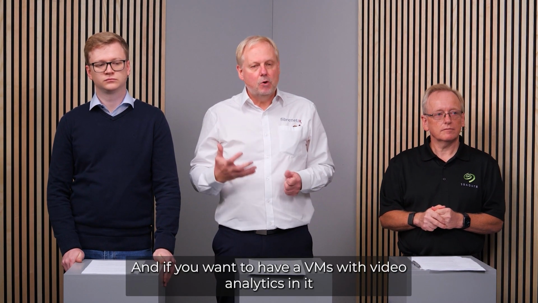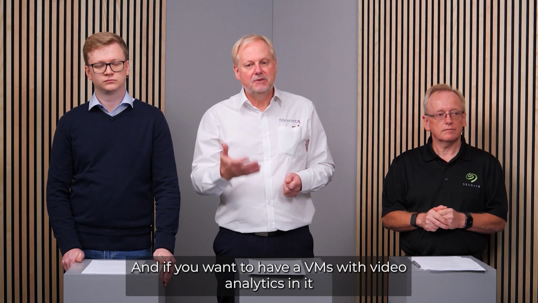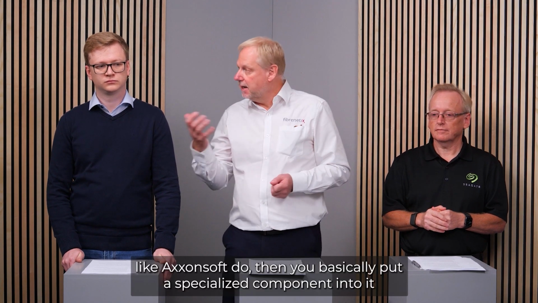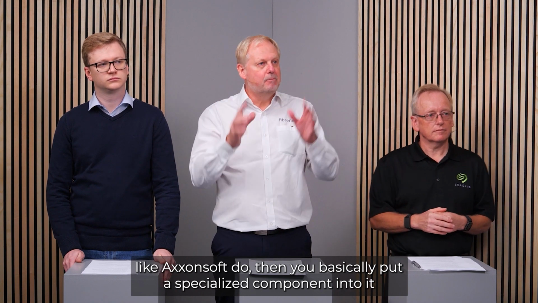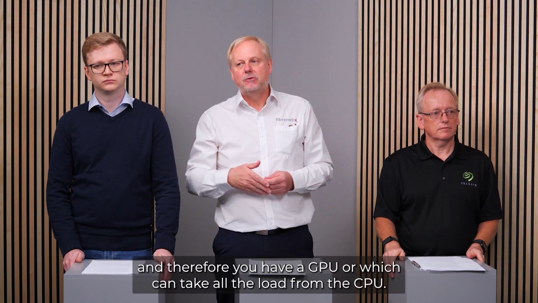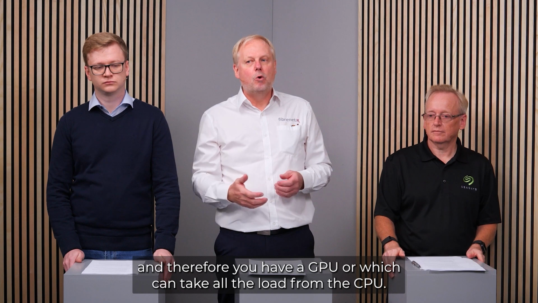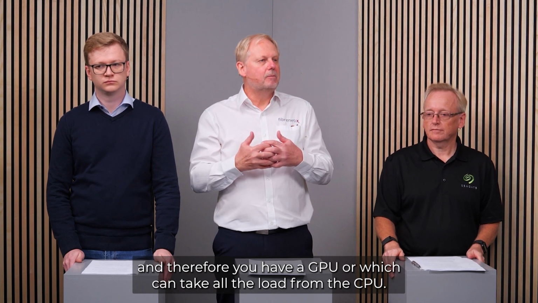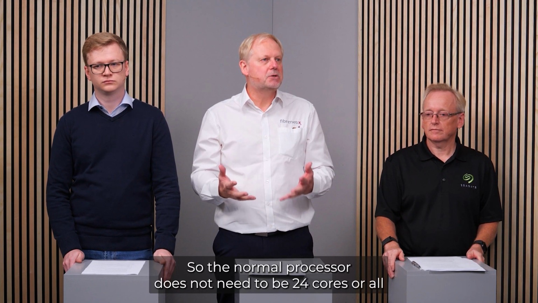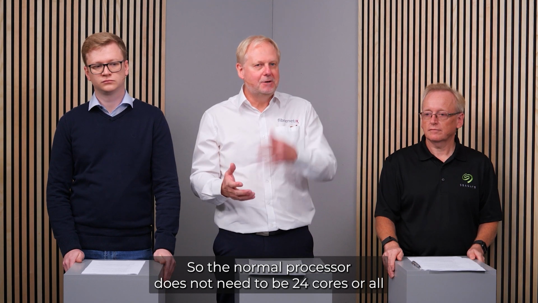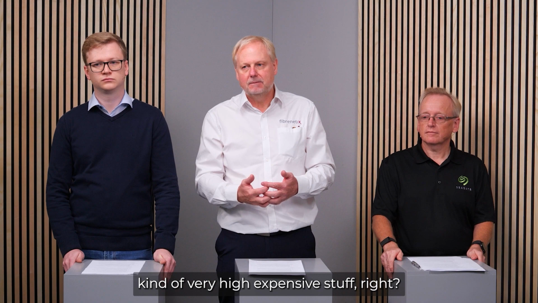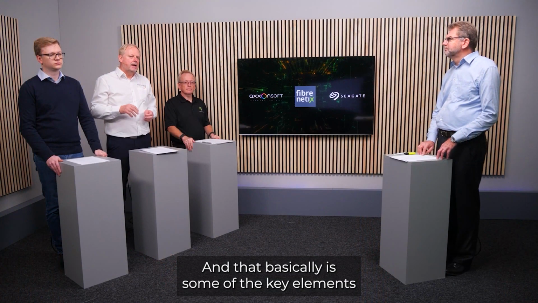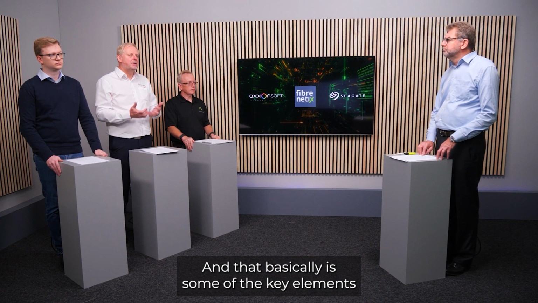And if you want VMSs with video analytics in it, like Axxonsoft do, then you put a specialized component into it, and therefore you have a GPU which can take over the load from the CPU. So the normal processor does not need to be 24 cores or all kinds of very high expensive stuff, right? And that basically is some of the key elements which are different.